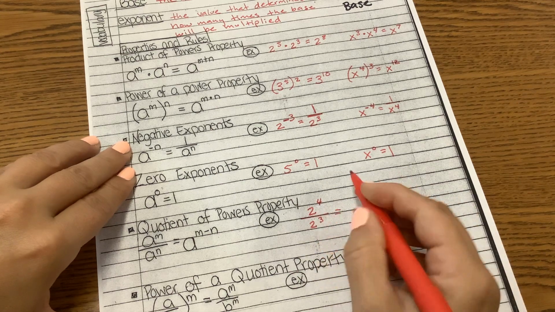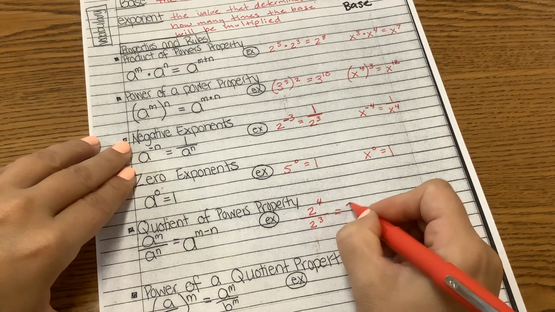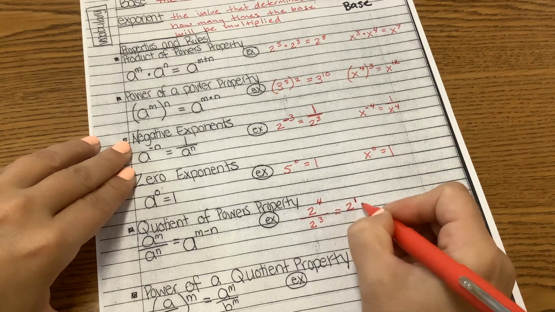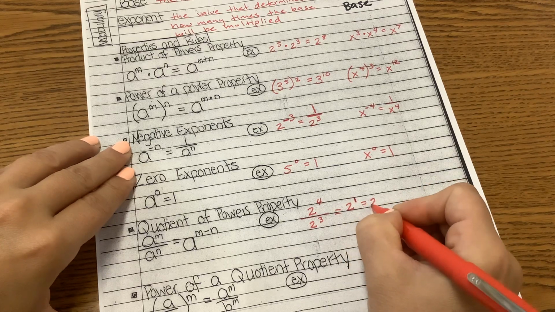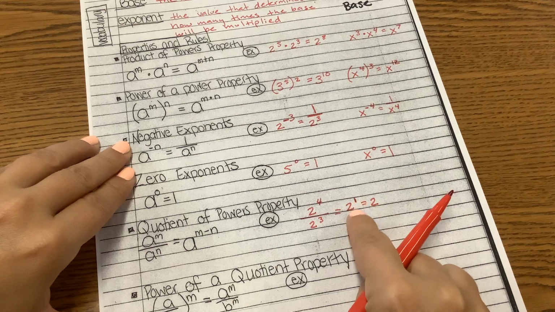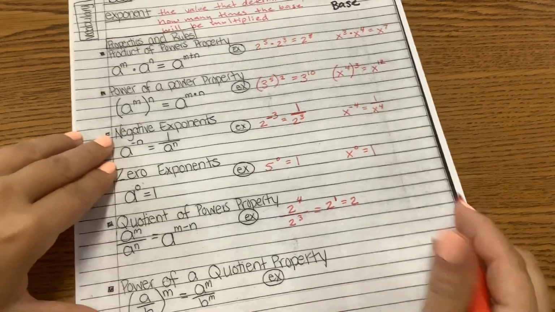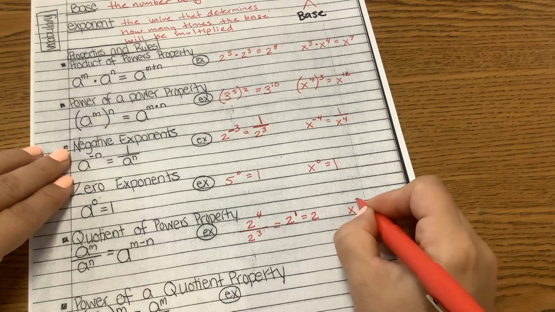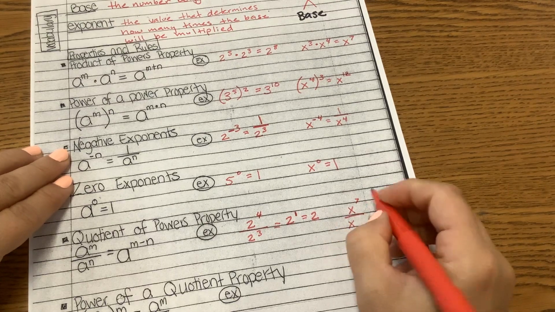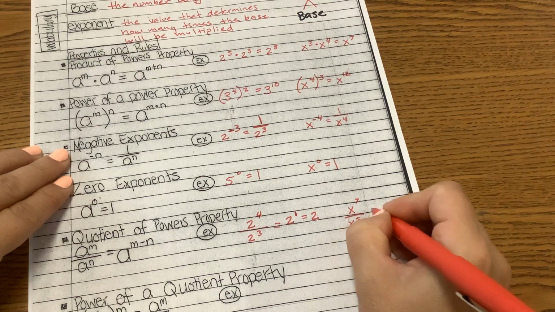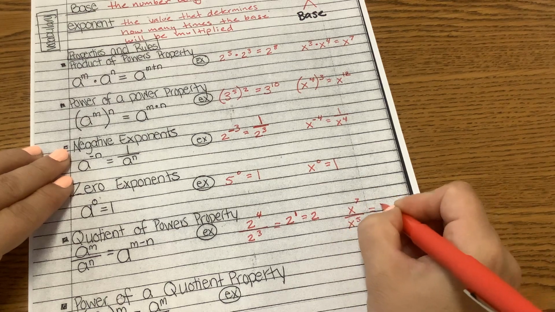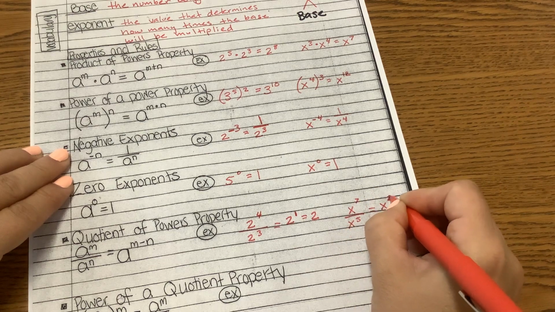2 to the 4th over 2 to the 3rd, that's 4 minus 3, which is 1. And anything to the first power will be itself. So if you don't see 2 to the 1st, let's say in a multiple choice problem, then look for that value of 2. If you have x to the 7th over x to the 5th, 7 minus 5 is 2, so it's x to the 2nd.